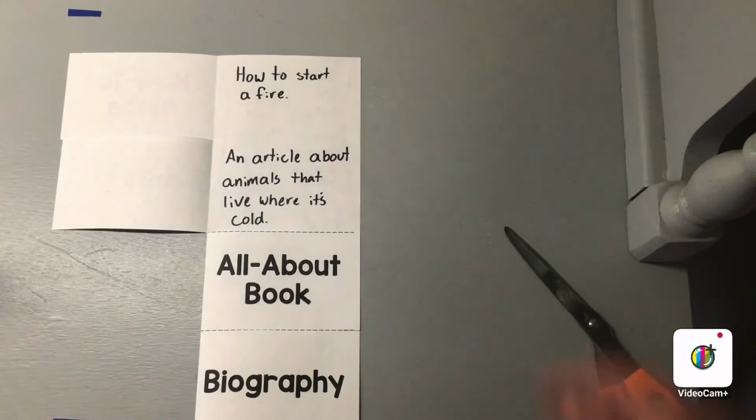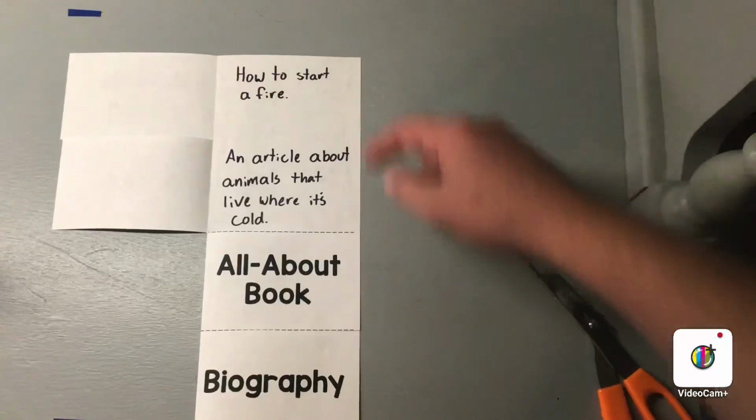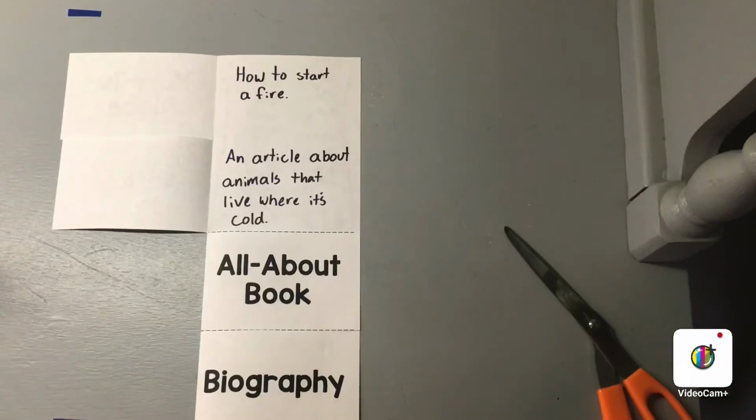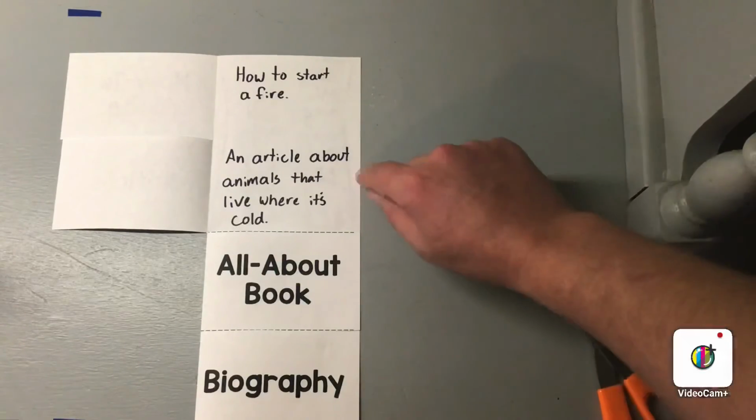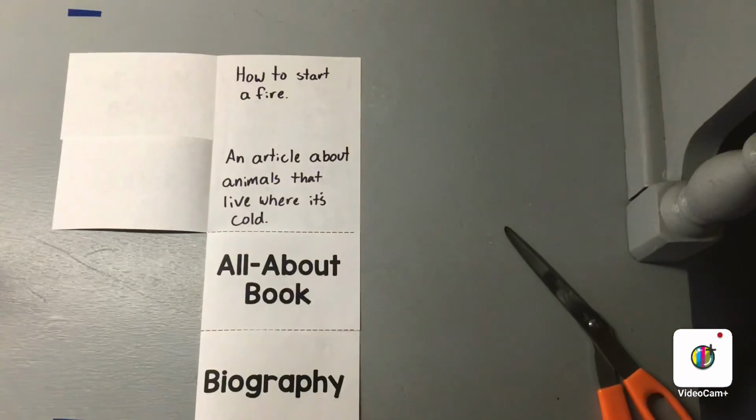Now notice, so far, none of these have got characters or a specific setting. They don't really have any details there that are going to make it more like a story. They're just giving us information. So I want you to choose a different one. Make sure you're not doing one about animals that live where it's cold. Choose a different topic for your article.